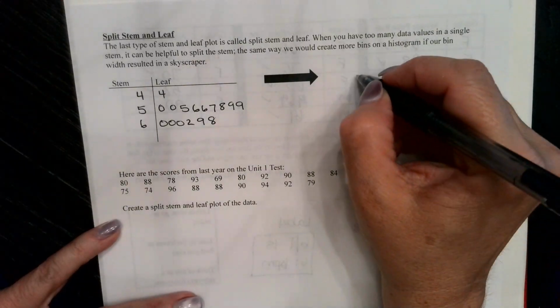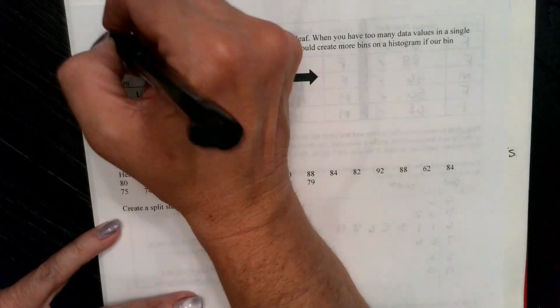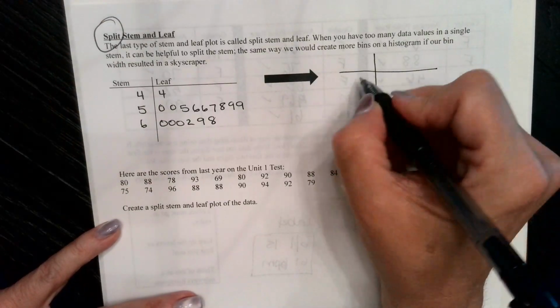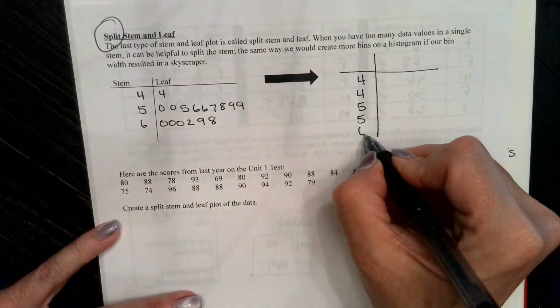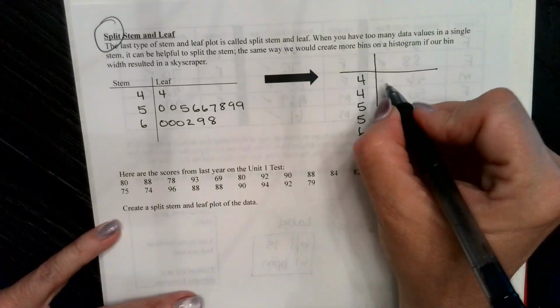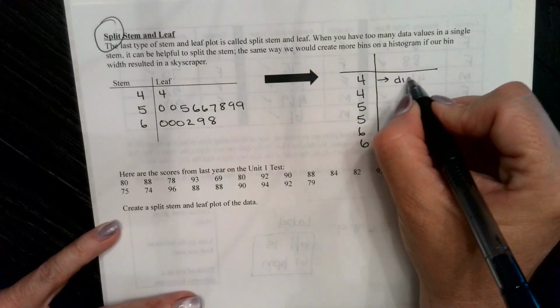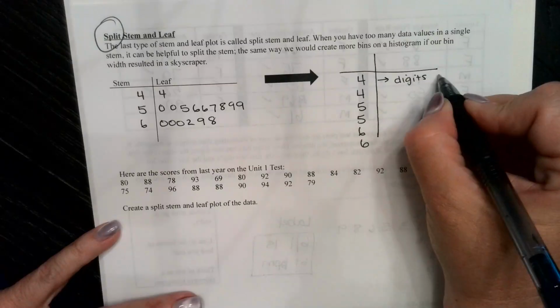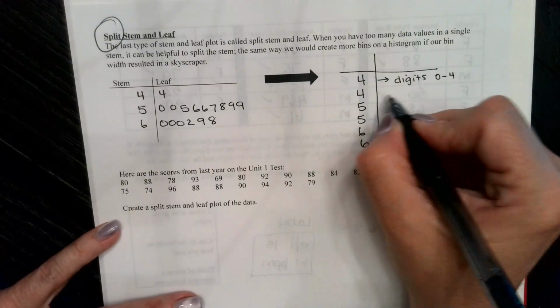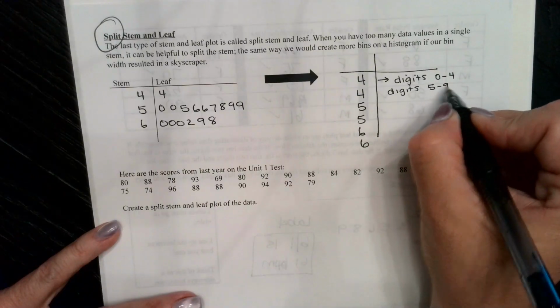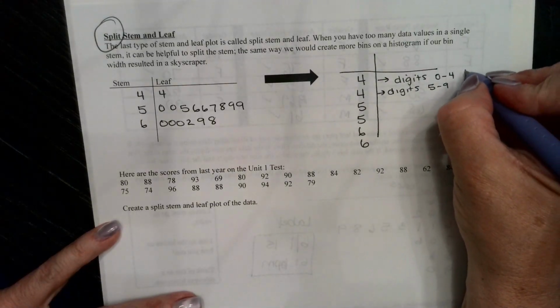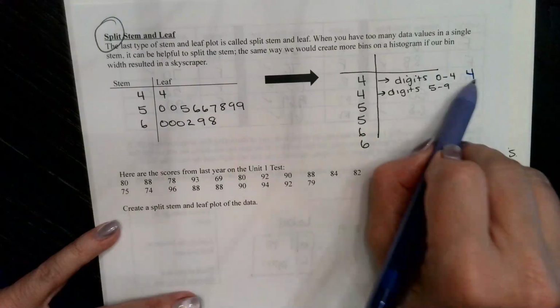So if I have this, I am going to create a split stem and leaf. And this is what this looks like. So I'm going to have 4, 4, 5, 5, 6, 6. So this would be digits 0 to 4, and this would be digits 5 to 9. So what that looks like is this would have a 4 in here because I have 44.